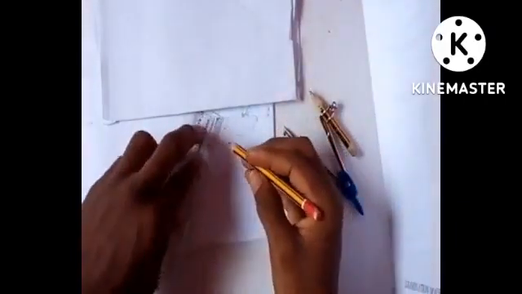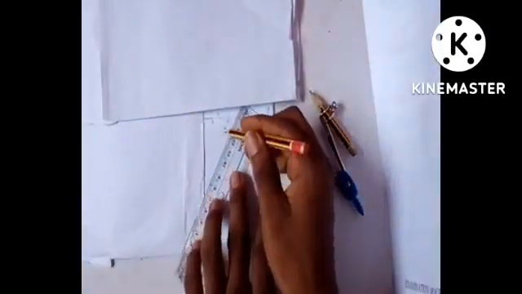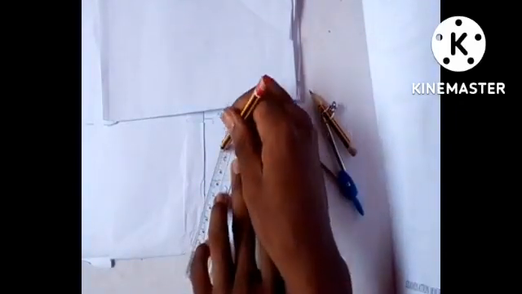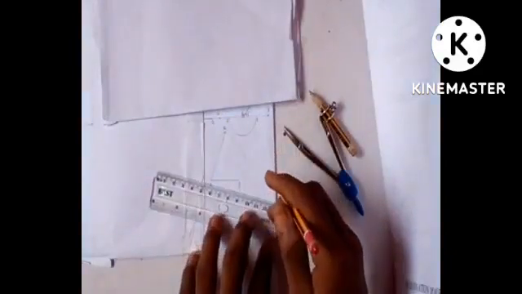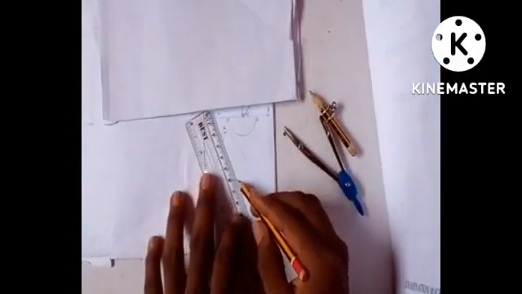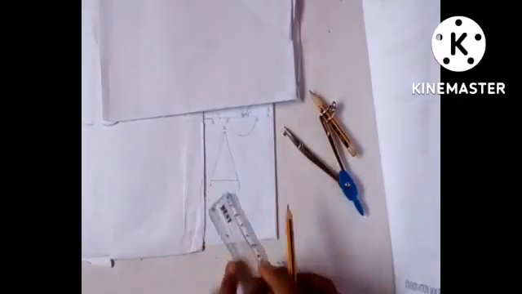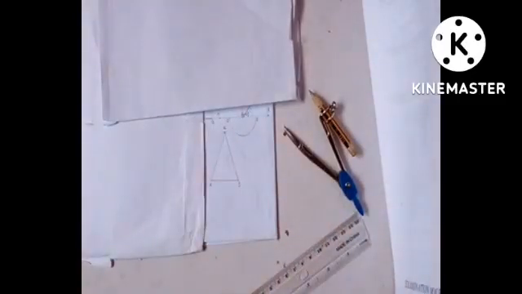So then you join the 3 together. Join A to C. So that's what I'm doing here. Then also you join B to C. It is right here. And bravo, you have your triangle ABC. So this is how to draw a triangle when given the length of 3 sides. Thank you for watching.